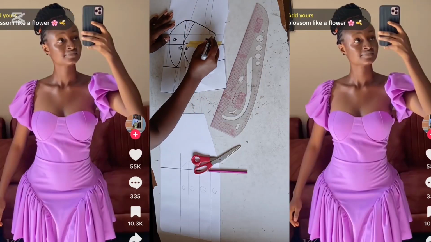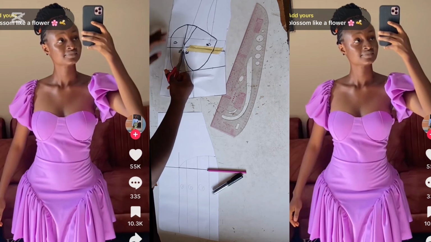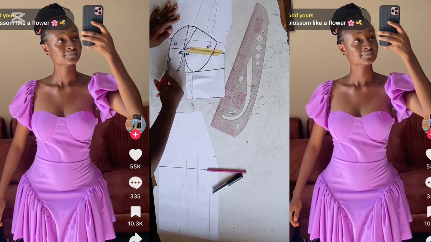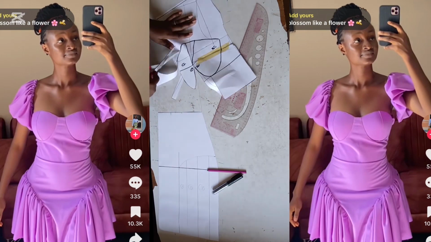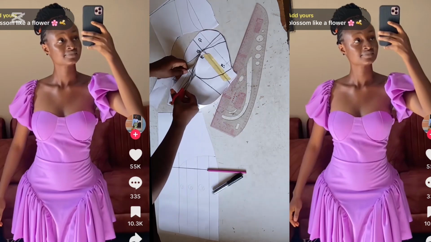I'm Dami of THH. Today we're learning how to draft this beautiful corset gown with side gathers, so please stick to the end of the tutorial. I'll be showing you step by step how to achieve this beautiful design.